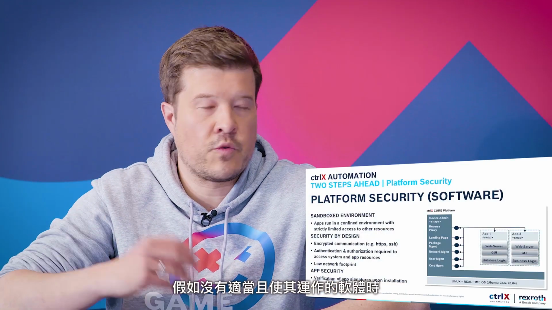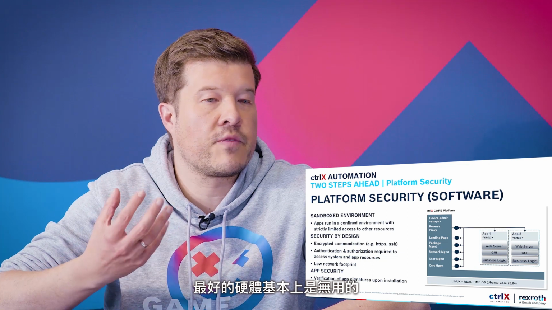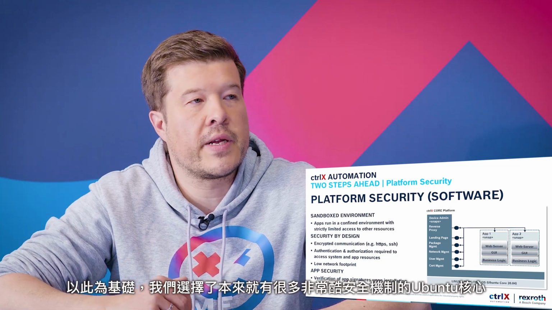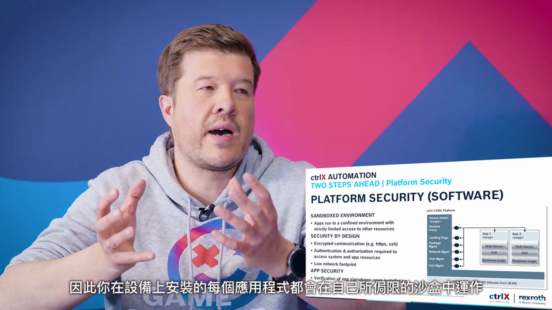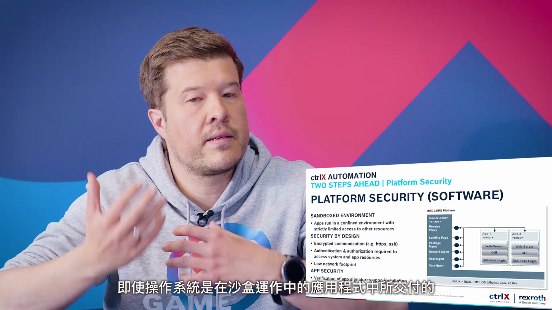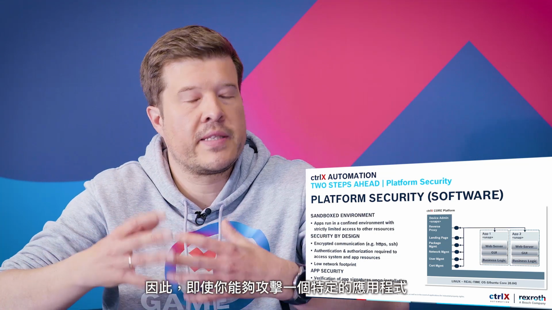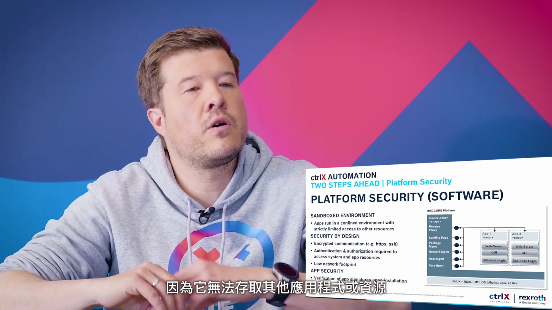You covered the hardware. How do we protect our software interfaces? Yeah, as a core of the system running on it. I mean, the best hardware is basically useless when you don't have the software that fits to it and runs on it. So as a base, we chose Ubuntu Core, which brings a lot of cool security features already with it. For example, one big feature that we have is the sandbox mechanism. Each app that you install on the device runs in its own confined sandbox. Even the operating system is delivered as an app running in a sandbox. So even when you're able to attack one particular app, the impact on the remaining system is very limited because it cannot access other apps or other resources.